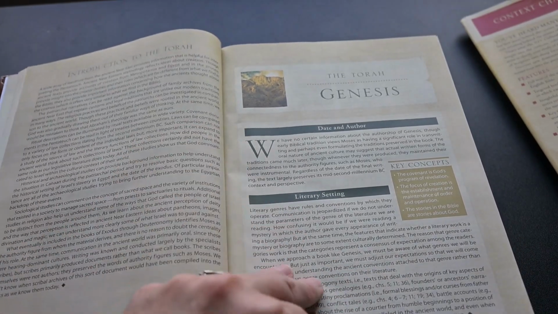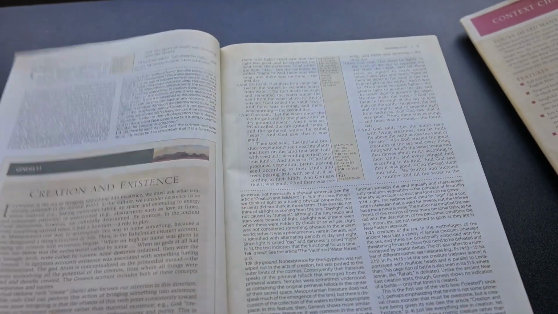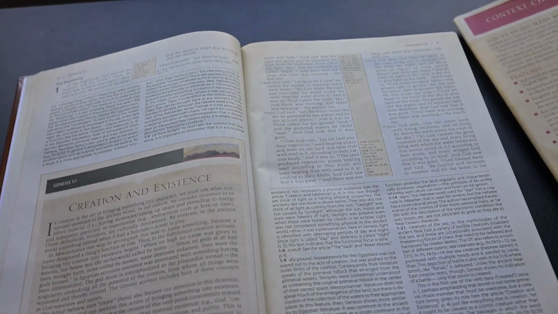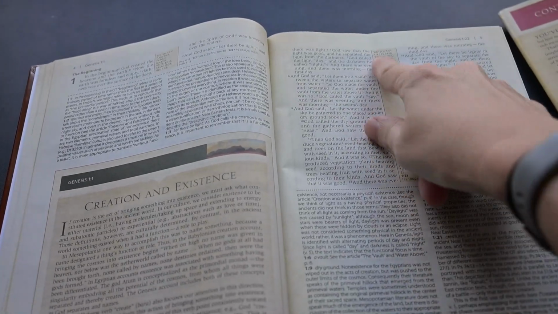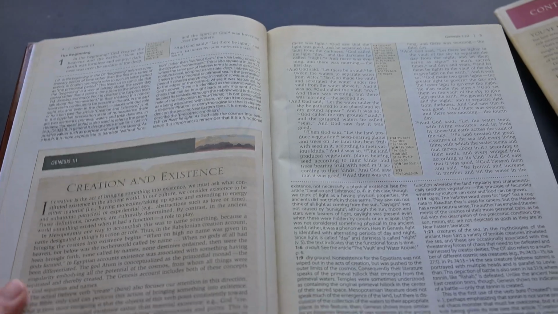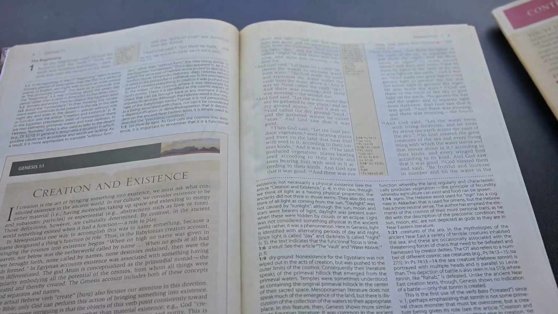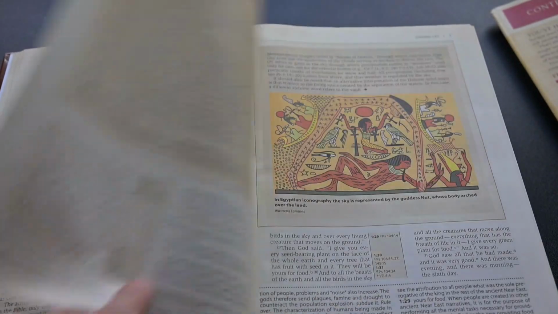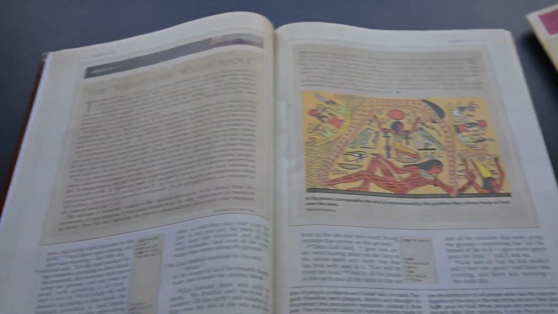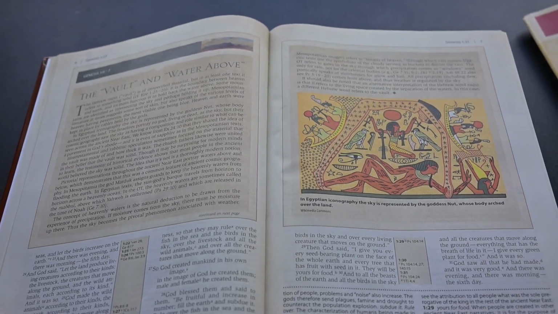So you have date and author, literary setting, key concepts, and then you get into the text. It is a 2-column text with the cross references in the middle, and then the notes have 2-column text as well. And then you can see here you have different articles throughout. And so the notes, you can see here another couple articles. So we'll read one for example.